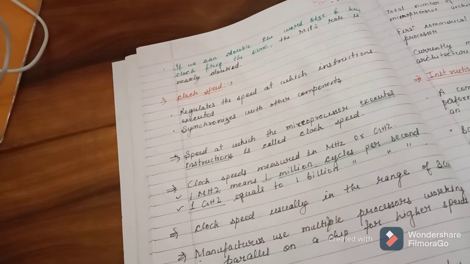Word sizes include 4-bit, 8-bit, 16-bit and 32-bit. It determines the amount of RAM that can be accessed at one go, or the number of pins on the microprocessor.